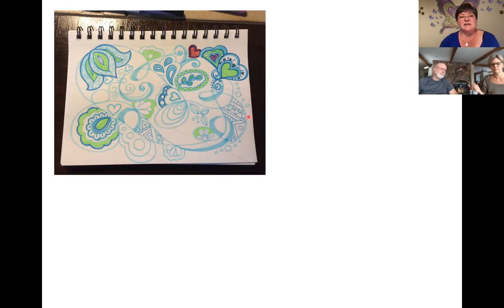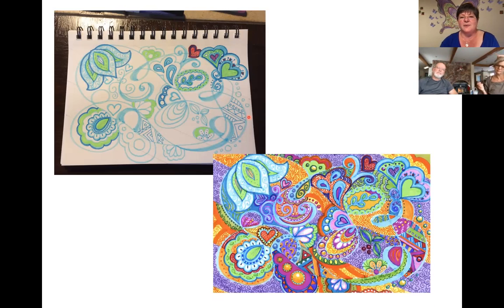And this one, you can see I started in with just kind of blues and greens, but obviously I finished it with lots of colors. So you can see, you kind of don't even see the scribble so much once it's all put together. You can make things that are really intricate, or you can make things that have more space to them. It's just up to you.